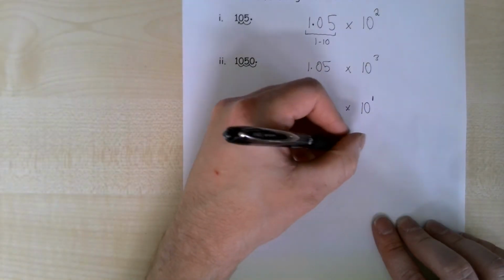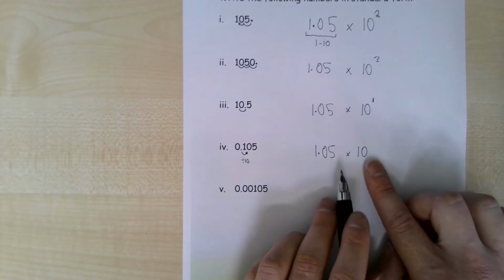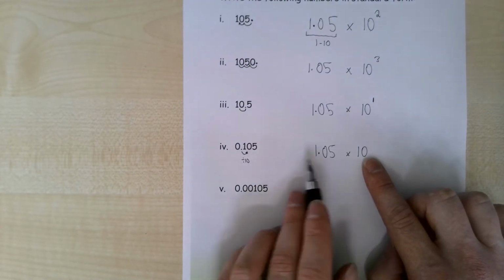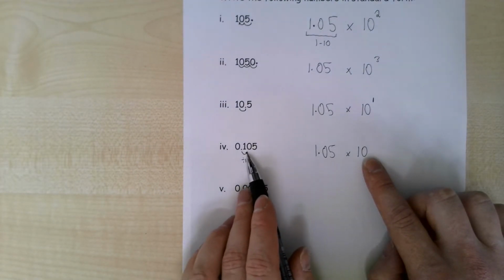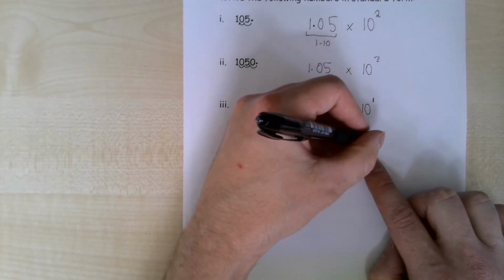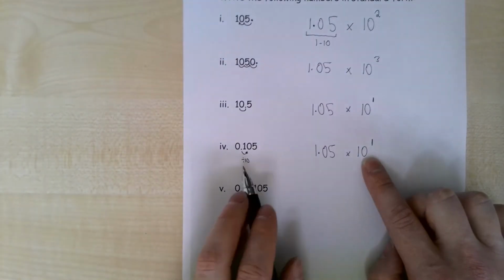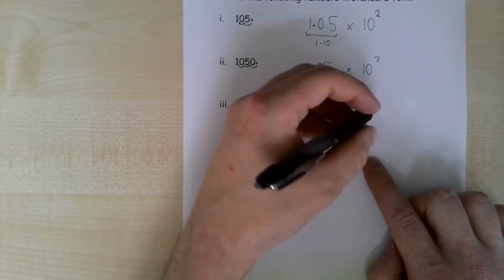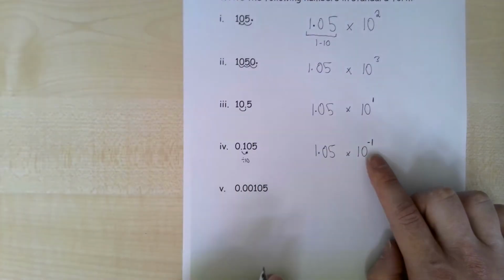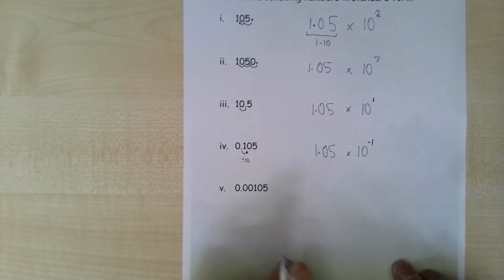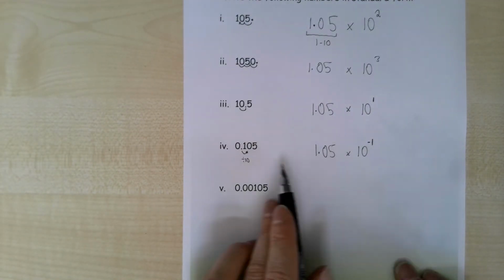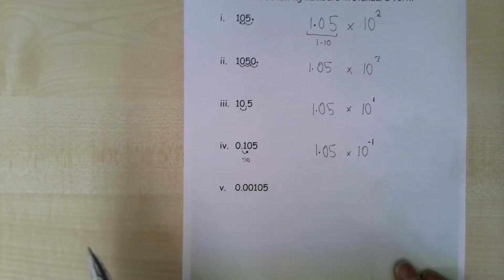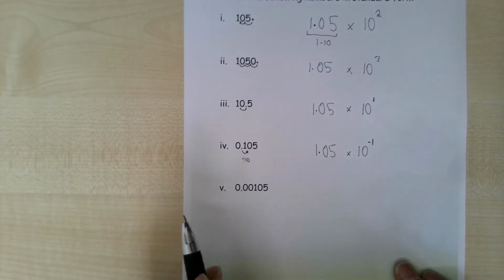We're still multiplying by 10, because that's how we write standard form. We've moved the decimal point just the once, so we've only used 10 to the power of 1. But because I want to make my number smaller, and it's a divide by 10, it's going to be a negative power. That's the only difference there. Negative power means that my number in ordinary form would have been less than 1.